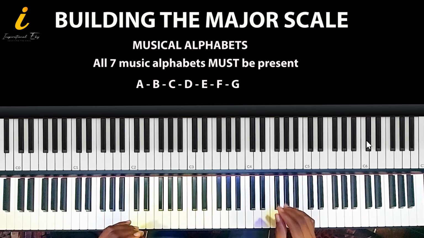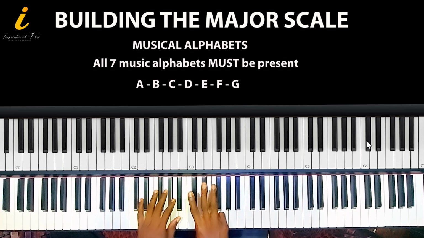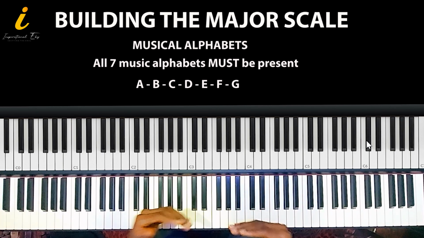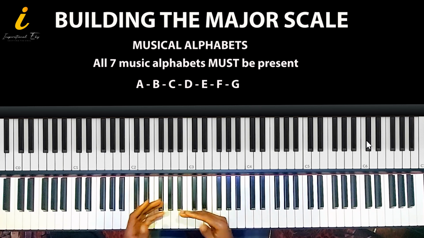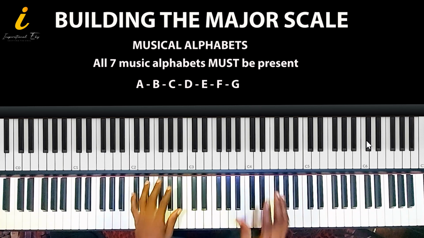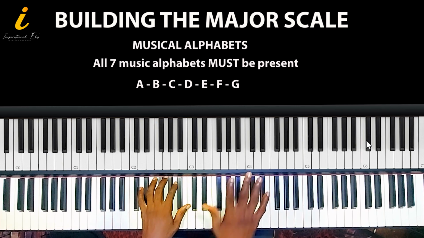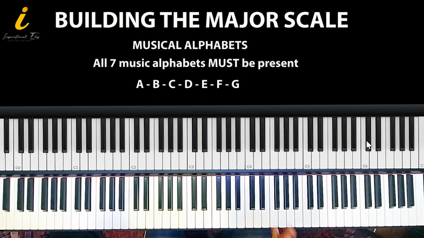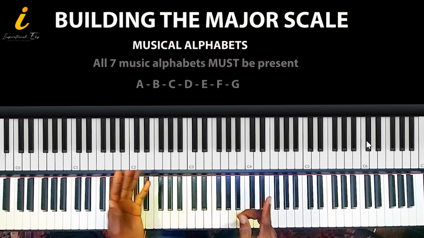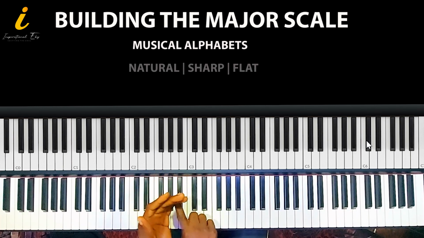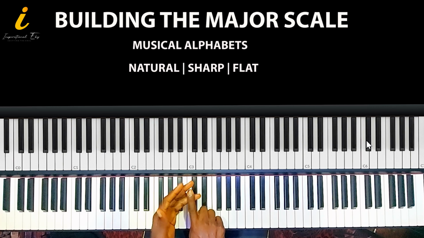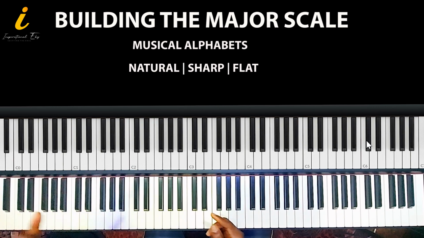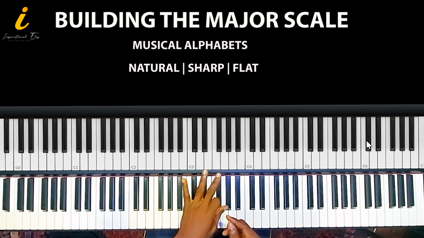Now, there are 3 musical concepts that use the musical alphabets in naming notes appropriately. So in order to name the notes appropriately using this musical alphabet, there are 3 musical concepts that will help you in doing that. The first is called natural. Second, sharp. Third, flat. So we have natural, sharp, and flat, right?